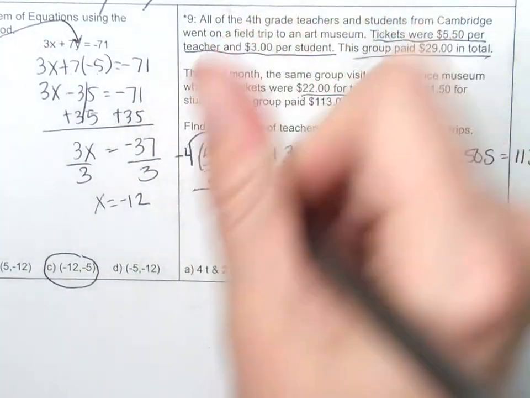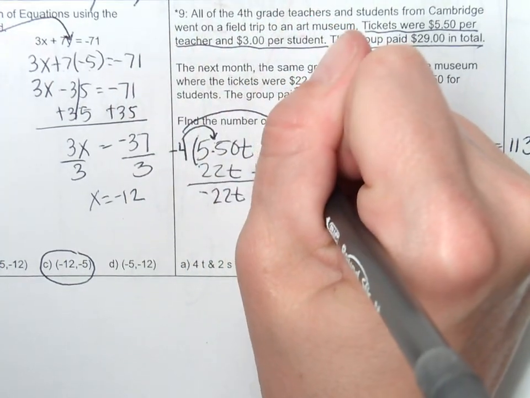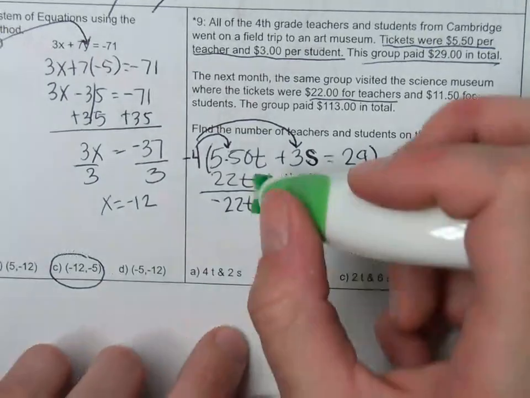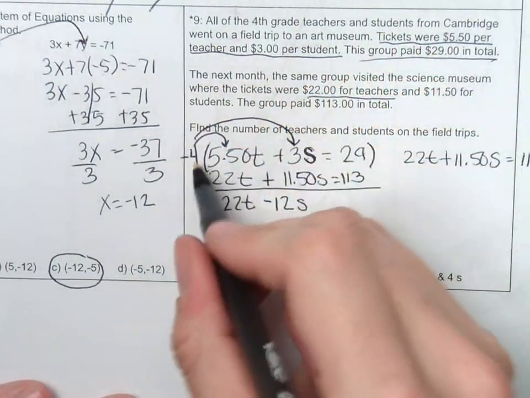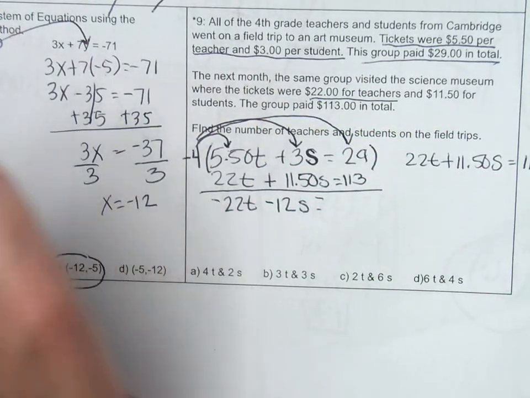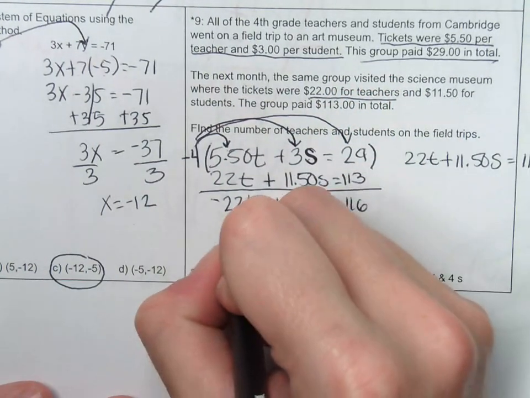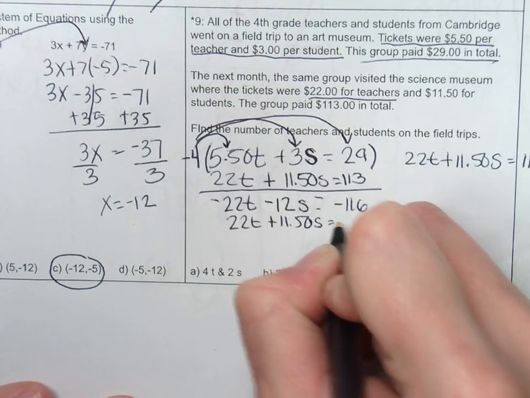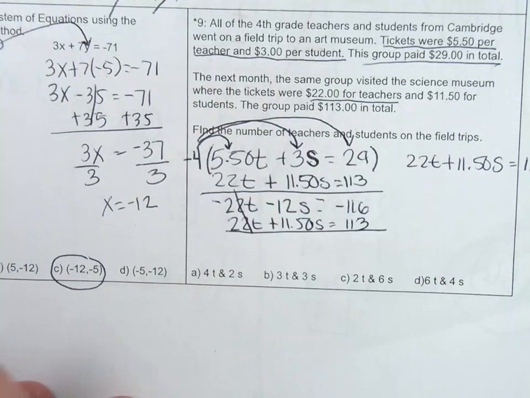Negative 4 times 5.50 is negative 22t plus negative 4 times 3 is negative 12s, and negative 4 times 29 is negative 116. Bringing down 22t plus 11.50s equals 113. That cancels.